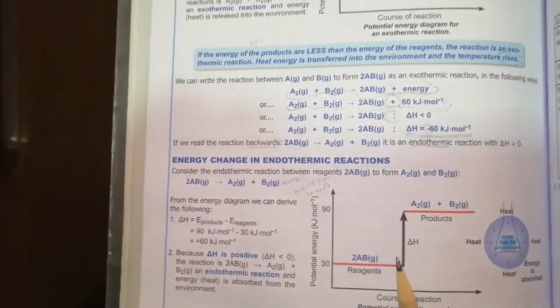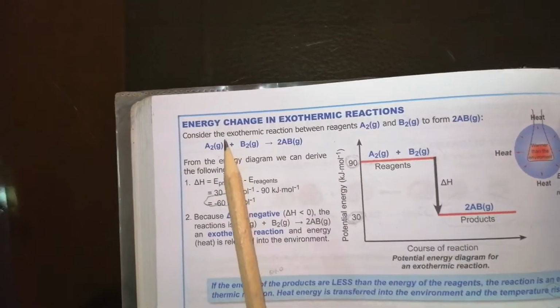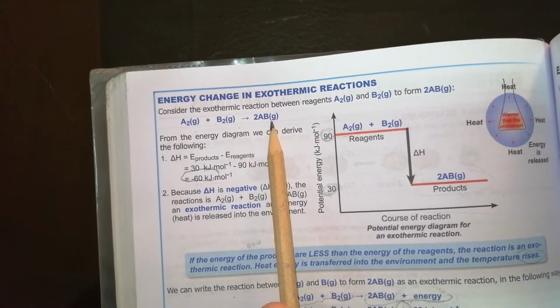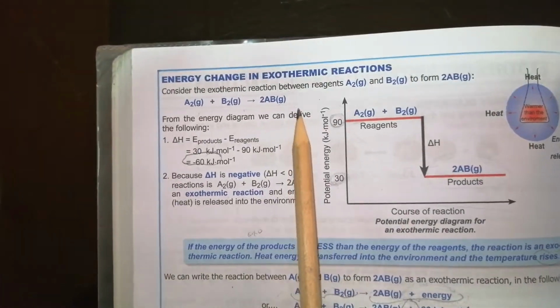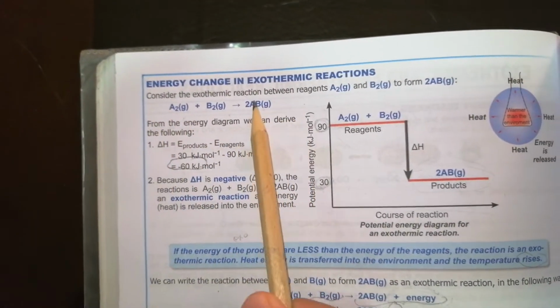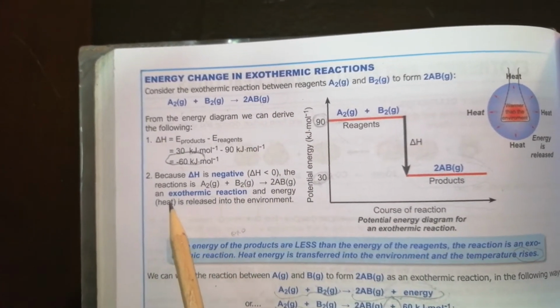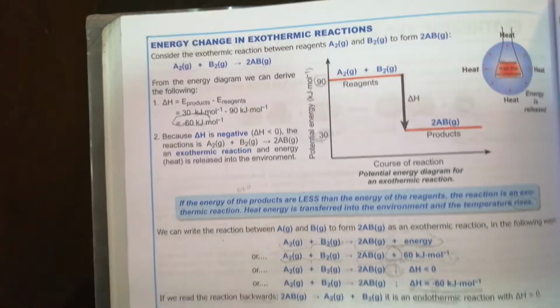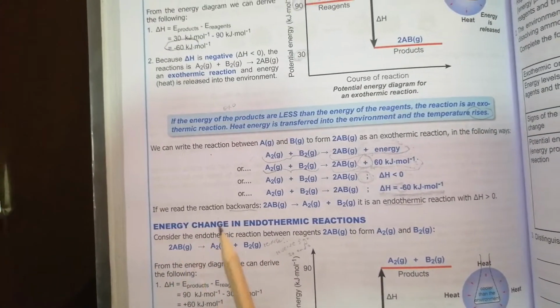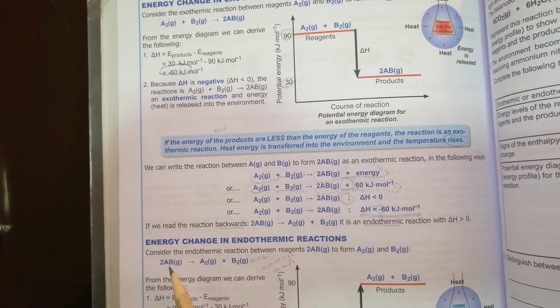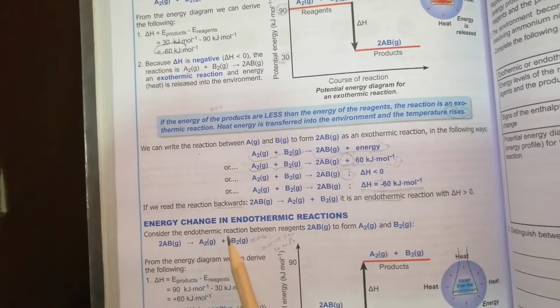Now, if we look at the same reaction, you can see you have here A2 plus B2 giving you 2AB, and this was an exothermic reaction. Now we're going to take this reaction and reverse it. So if we're reversing the reaction, it means we're also reversing exothermic to endothermic. If we swap it around, so instead of A2 plus B2 giving you 2AB, you now have 2AB giving you A2 plus B2.